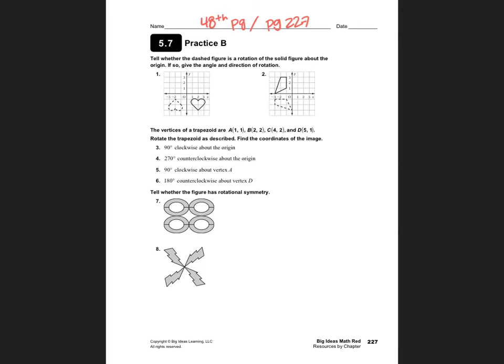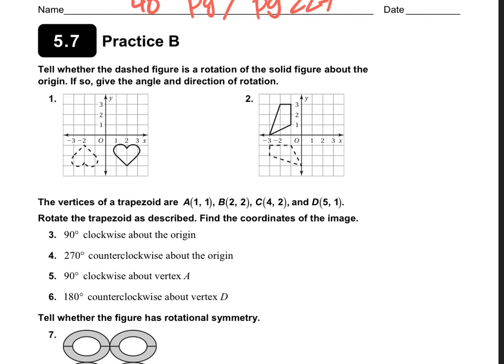So let's go ahead and take a look at these questions. Your homework questions are going to have the same format, just different numbers. So by watching this, I hope you can get some ideas to work on this lesson, especially with rotation. It can be a little confusing at times. So first I'm going to look at number 1.